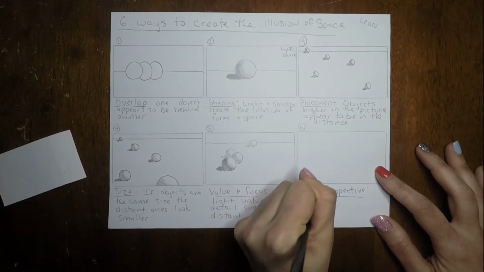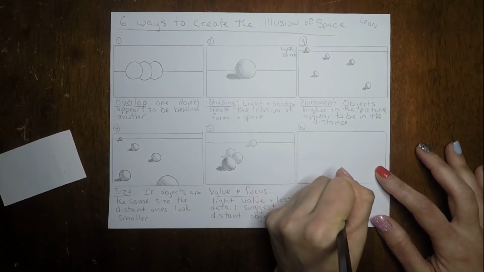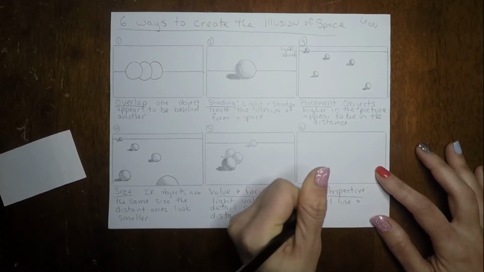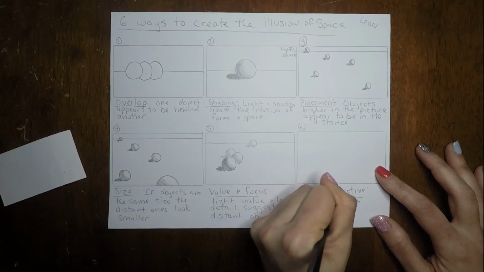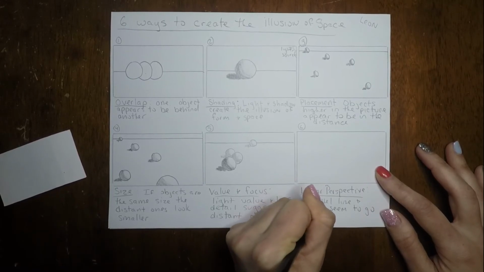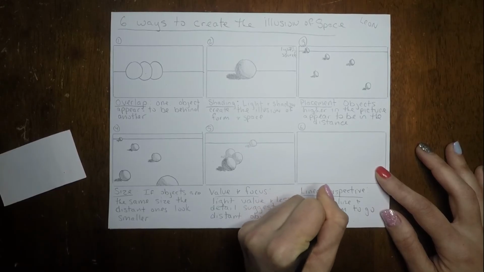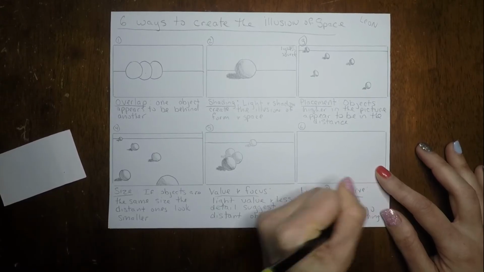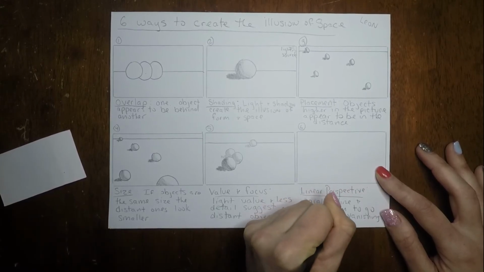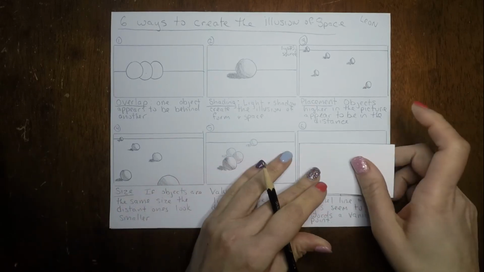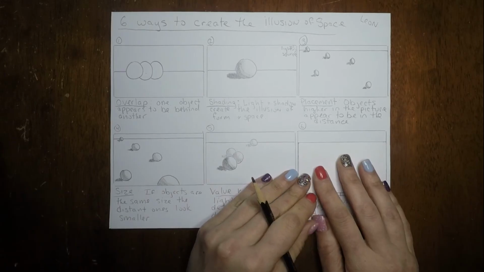So let's just write that. Parallel lines and edges, so it could be lines or it could be edges of shapes, seem to go towards a vanishing point. All right, a vanishing point. So let's see what that looks like. This is just very brief. Linear perspective is a whole other art in itself. We're not going to go into that in depth, but this is just a basic overview.